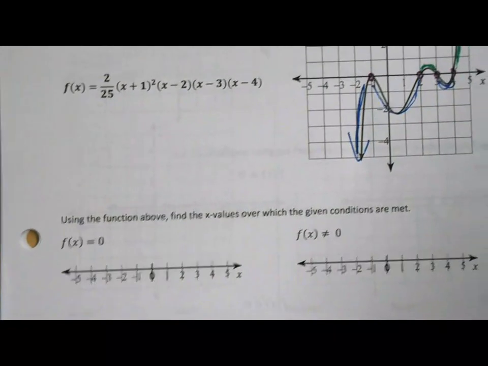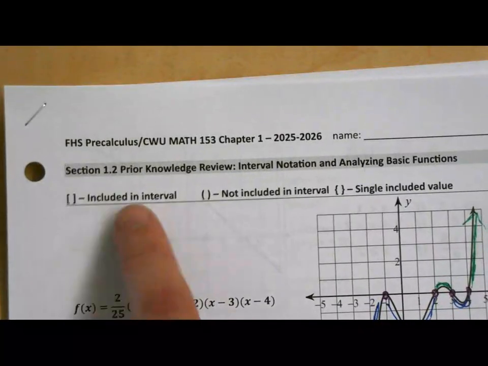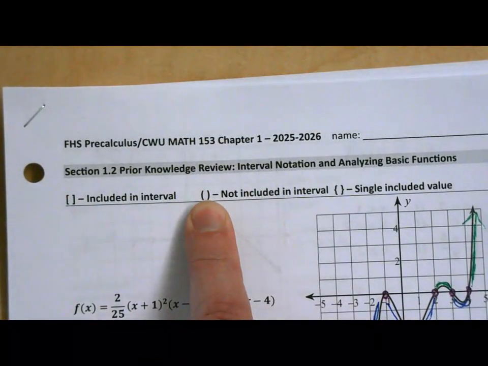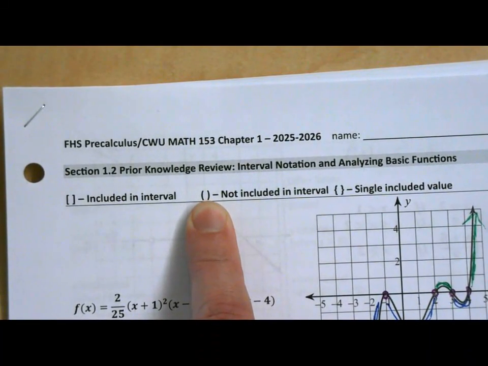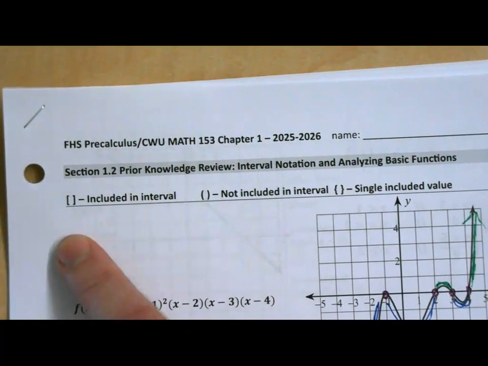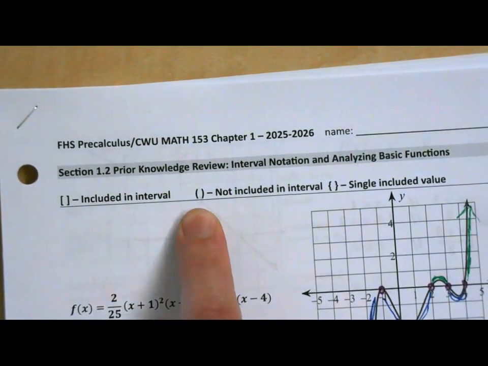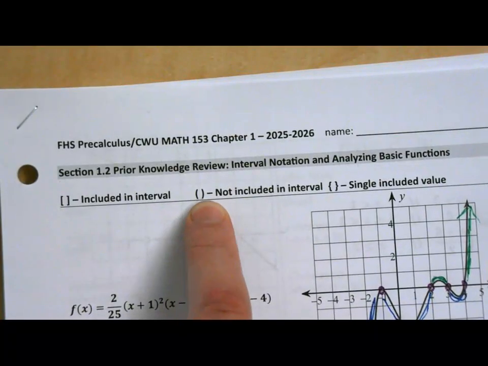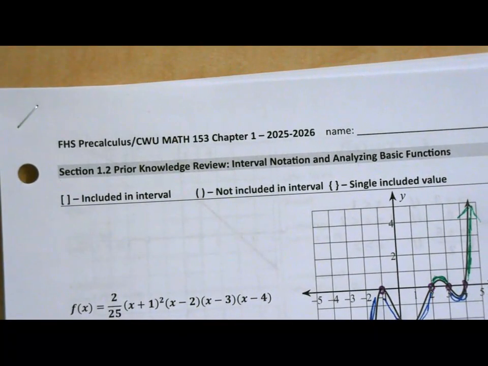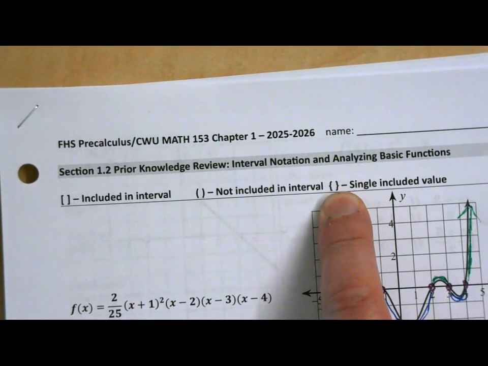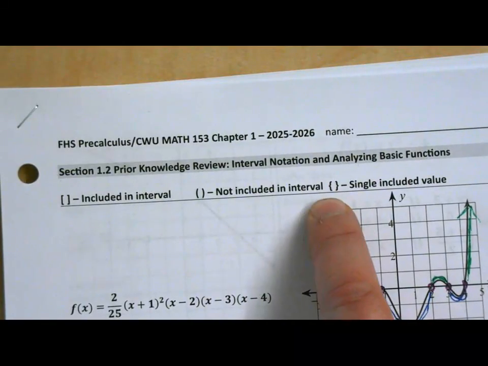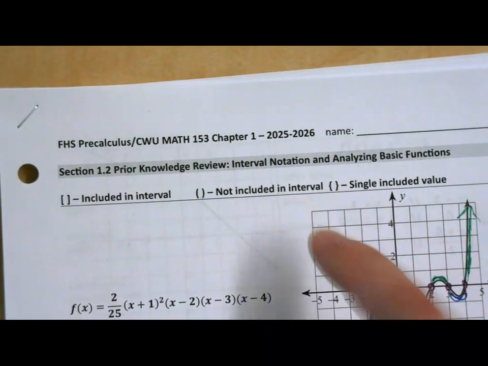interval notation. So just a quick reminder on interval notation. Do you guys remember when do we use brackets and when do we use parentheses? Open dots and closed dots. What does infinity always get? Yeah, infinity always gets parentheses because you can't get to infinity, right? It's never included. And then these kind of, I call them sideways mustaches, these curly braces. That's if you have single individual values, right? Okay.